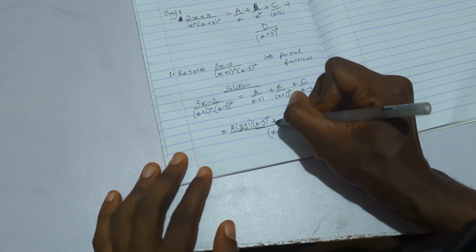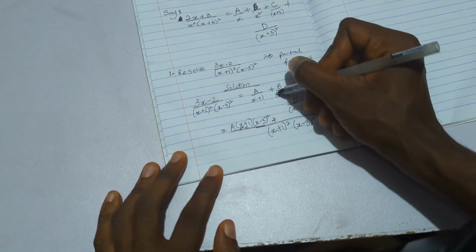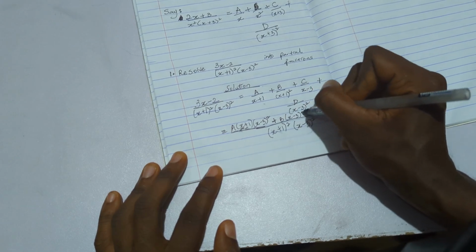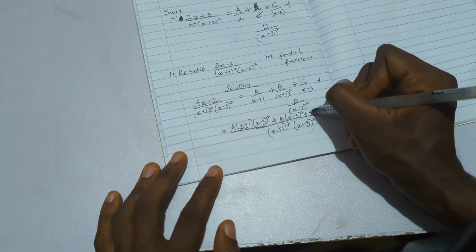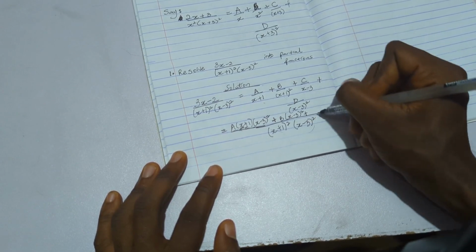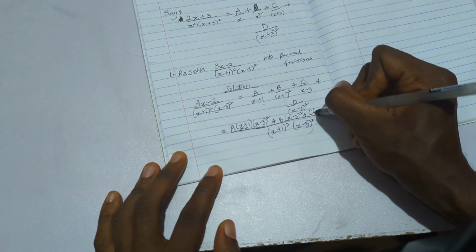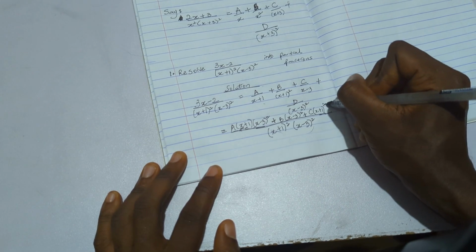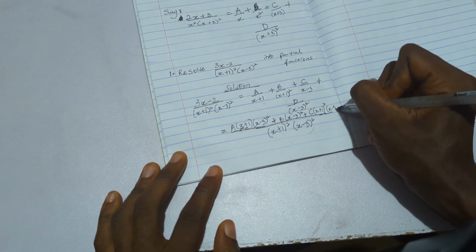Then plus, now what do we have as b? This we cancel, and we're going to have b open brackets x minus 3 all squared. Then plus, what do we have? C. This we cut one of this, and we're going to have c open bracket x plus 1 all squared, x minus 3.